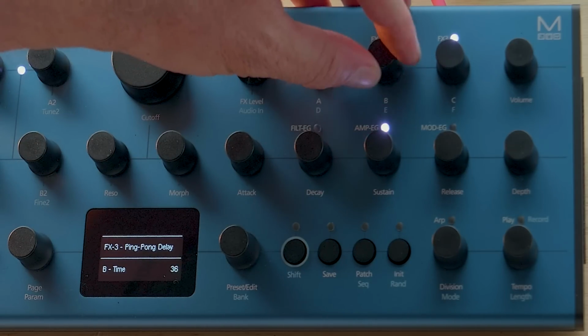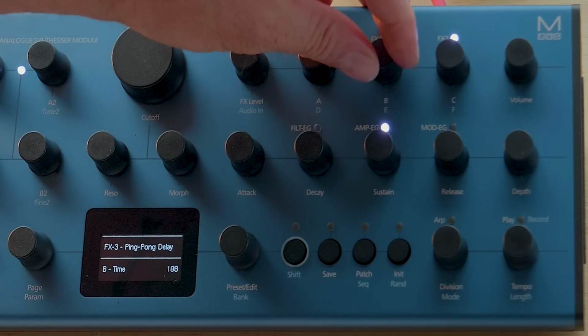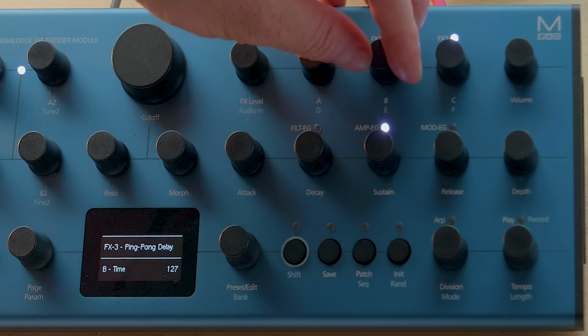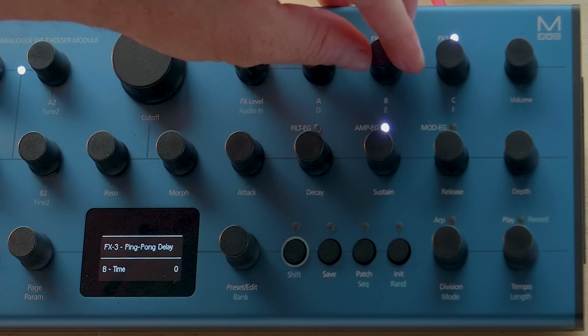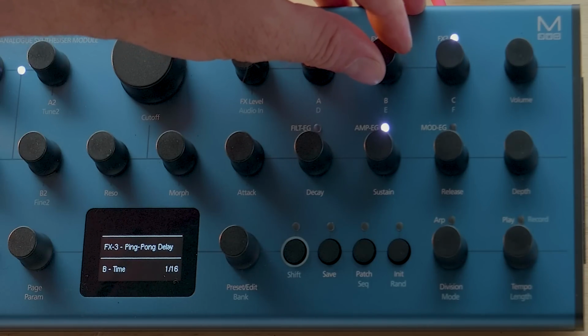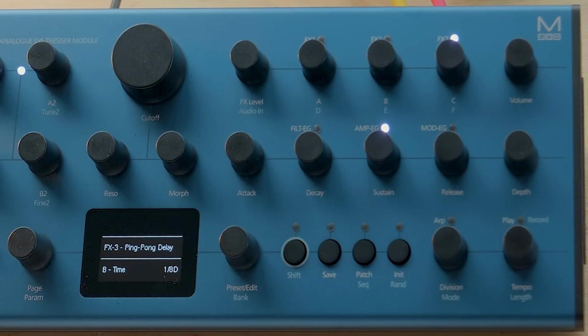And let's change the time. Anything that has a time in here can be synced to a beat. When you see a time parameter, turning to the right will increase it from 0 to 127, meaning the MIDI range in milliseconds. And then to the left, past 0, will give you the ability to dial in tempos.